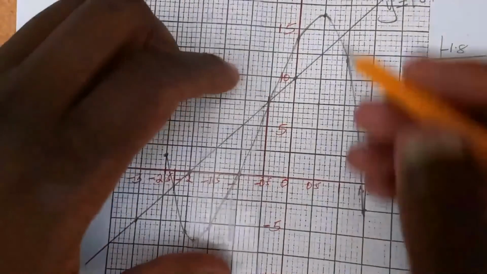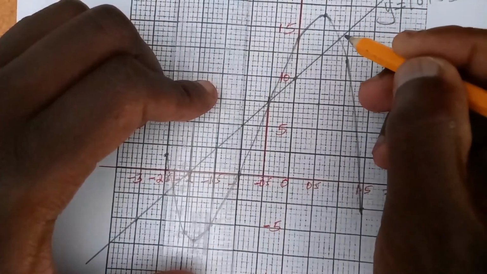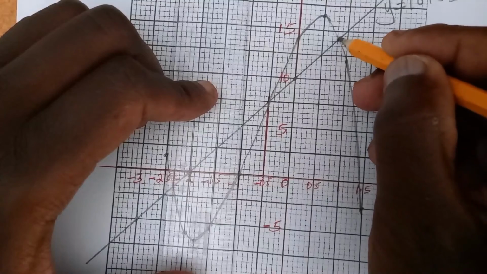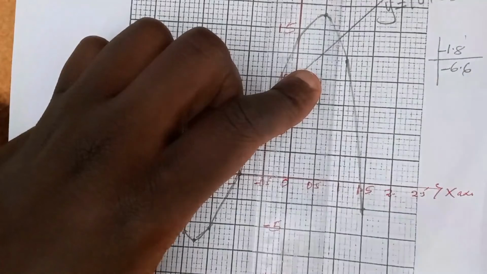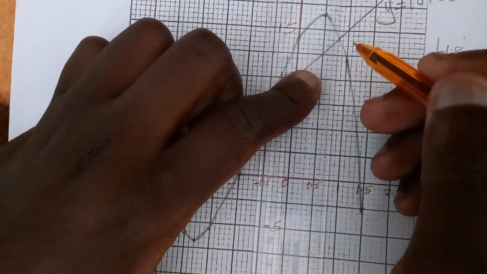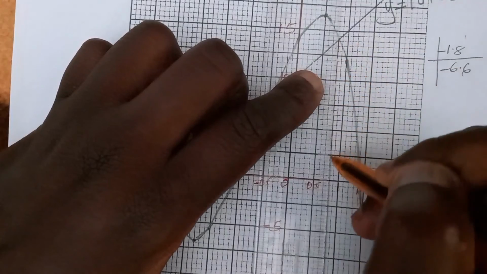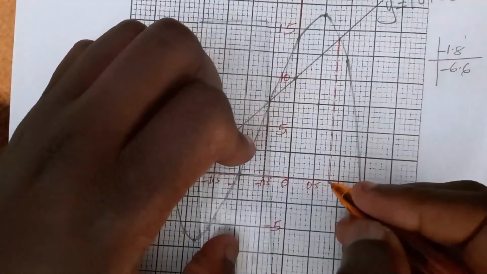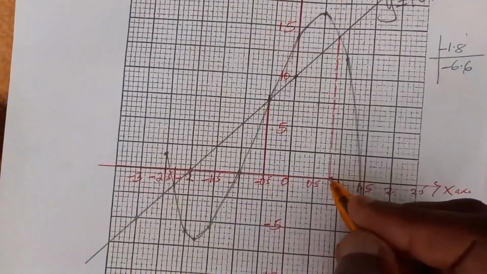And then we have another one here. This is the other point of intersection. So drop down. So this is the point here, somewhere almost in the middle of these.